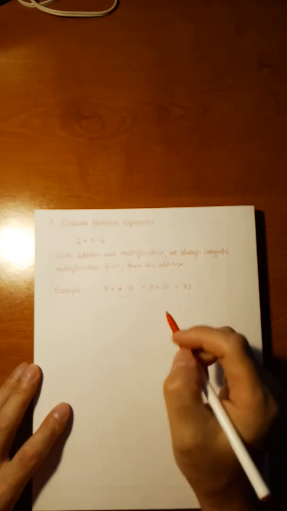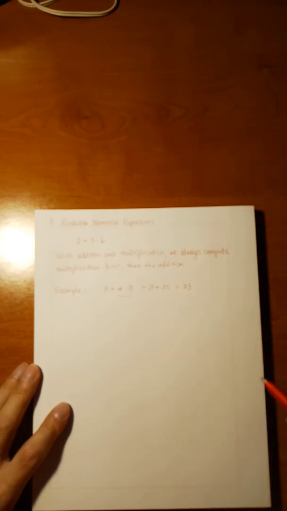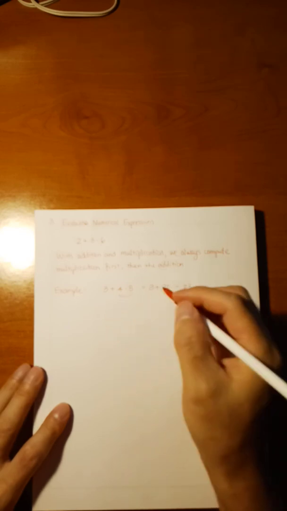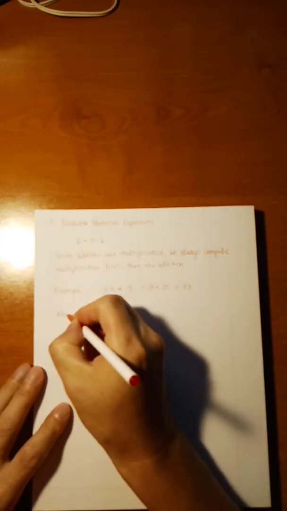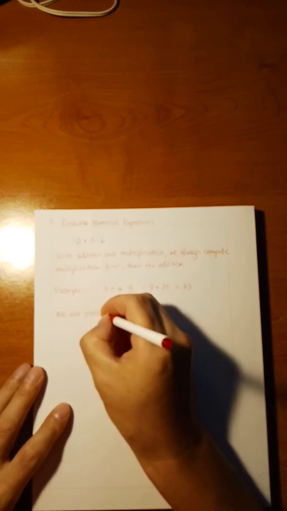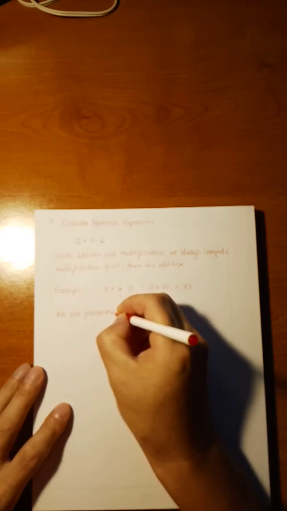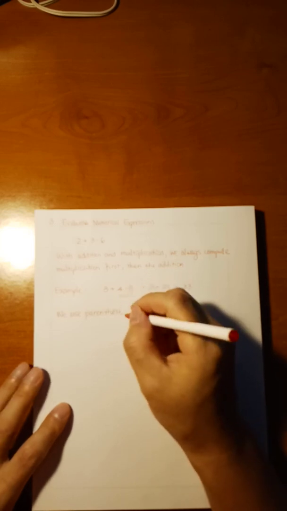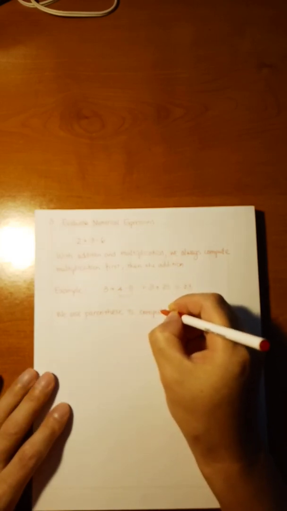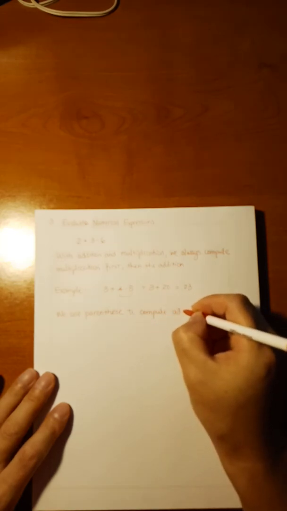And if you really want to compute addition first, you need to put parentheses. So we use parentheses to compute addition first.